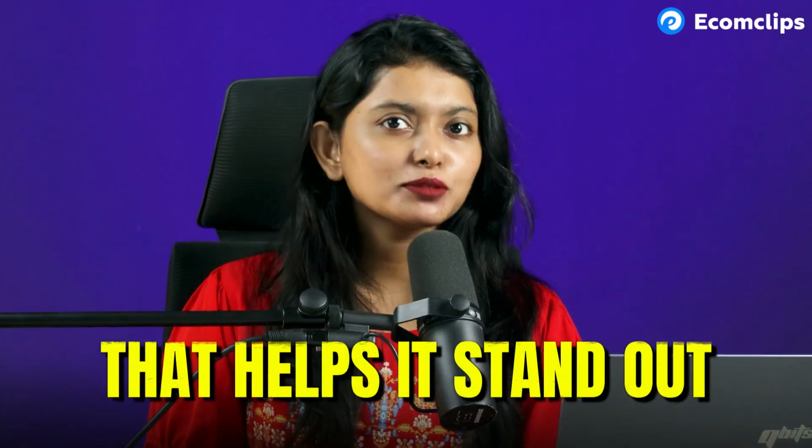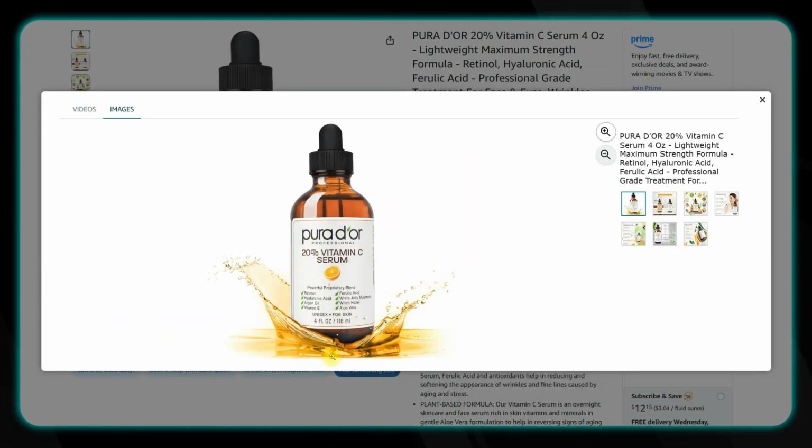Let your creativity fill the gaps by creating some sort of design elements that help it stand out, like this image here. Not showcasing the packaging, but they add a liquid splash as a cool element. And in my opinion, this looks great, doesn't it?